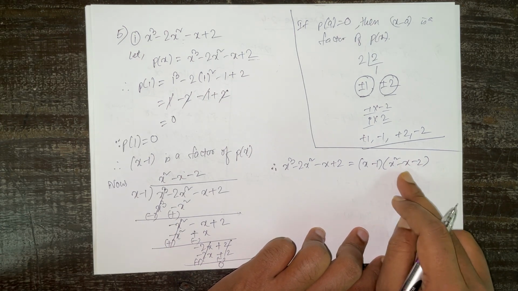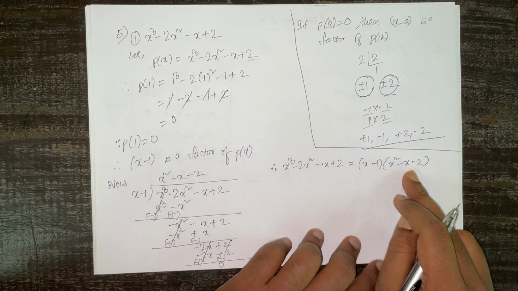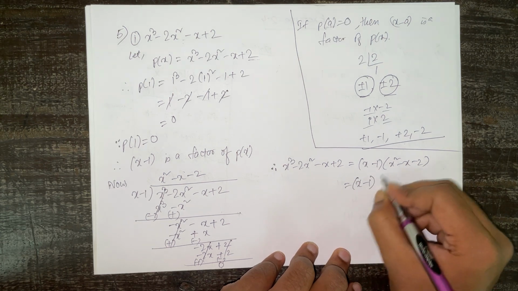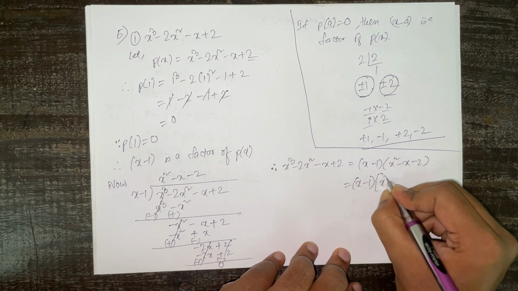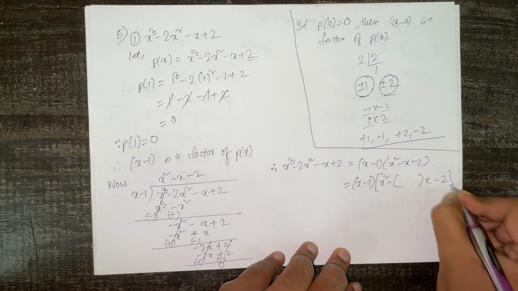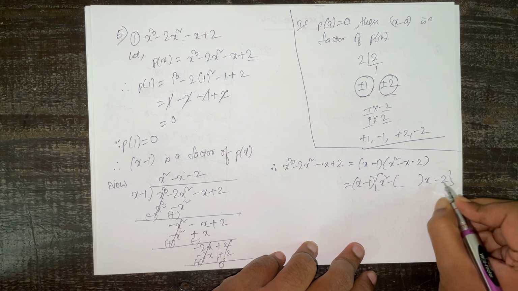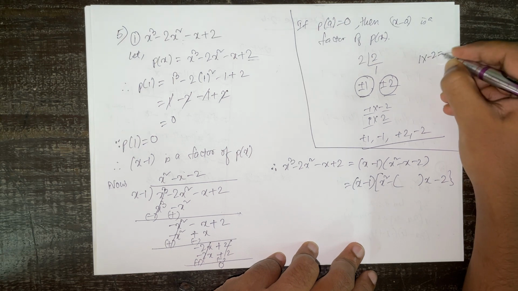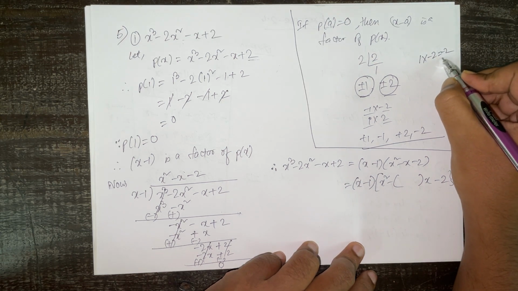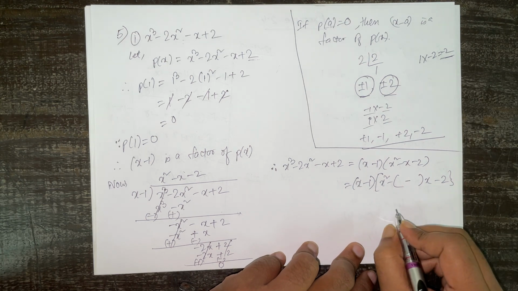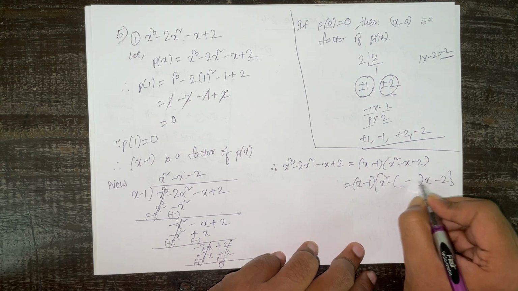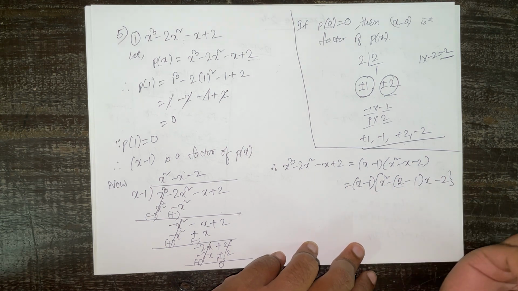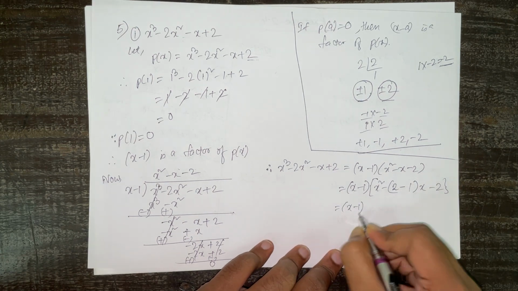We know that for quadratic polynomials we can go for middle term factorization, right? So we will middle term factorize this. This is done, and x minus 1 will stay. What we can do with this is x square minus, we'll split this. How do we split this? Here we have 1 and here we have minus 2. So 1 into minus 2 is minus 2. It is negative, and as this number is negative, we must subtract two numbers. The subtraction should give us 1 and the multiplication should give us minus 2. So it is 2 minus 1. 2 minus 1 is 1 and 2 into 1 is 2. Done.